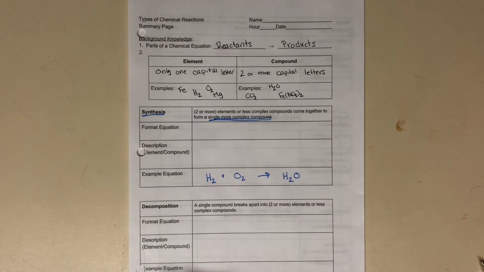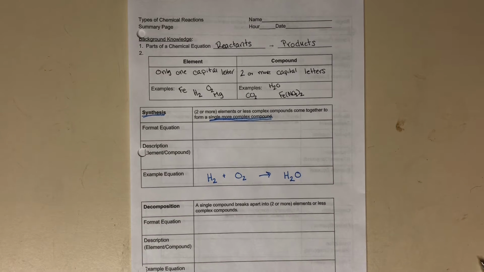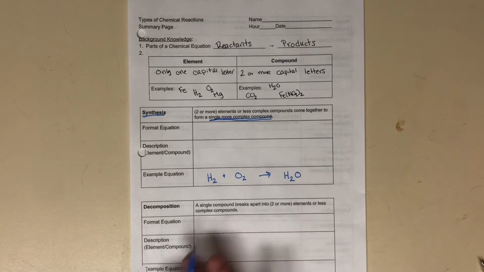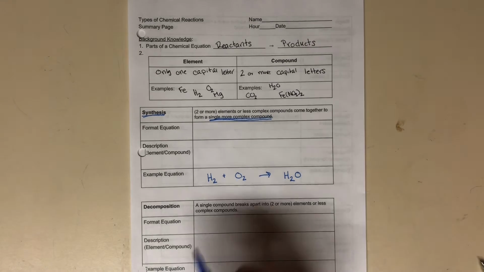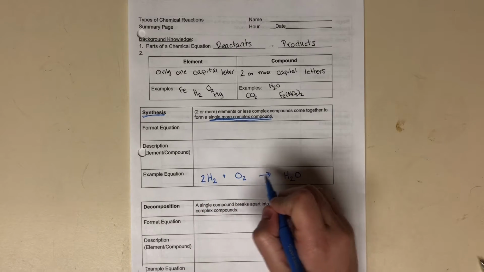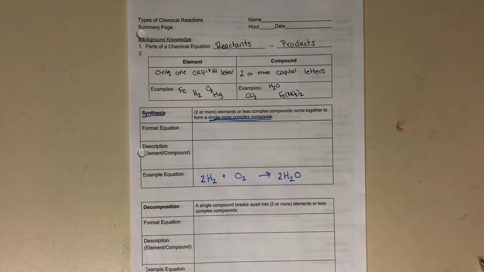Now I'm going to take a minute. I want you to pause this video and balance this equation, because you know how to do it. I left space so you can balance it. When it is all balanced, it should look like this. You have two H2s plus one O2, giving you two H2Os.